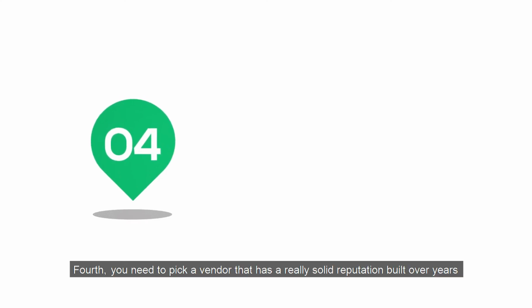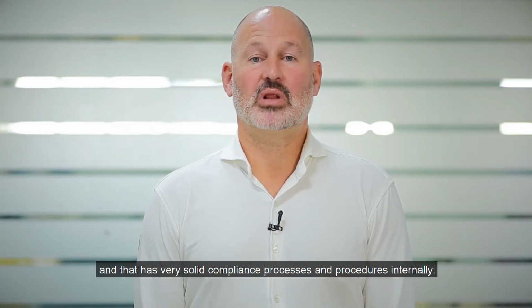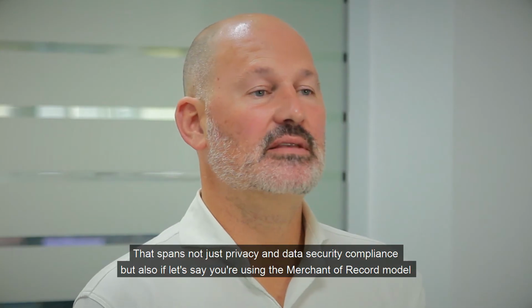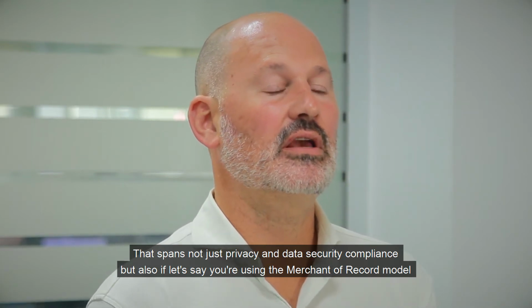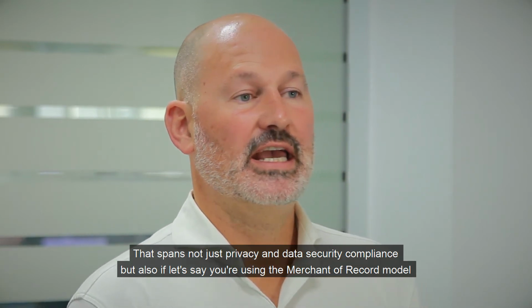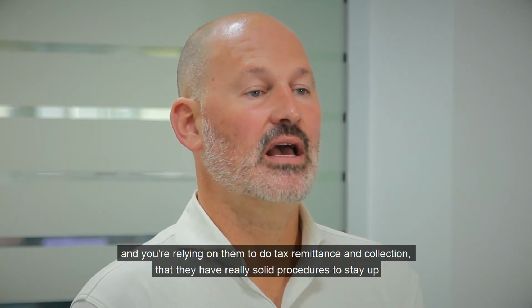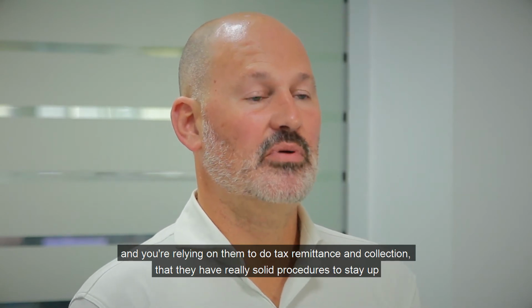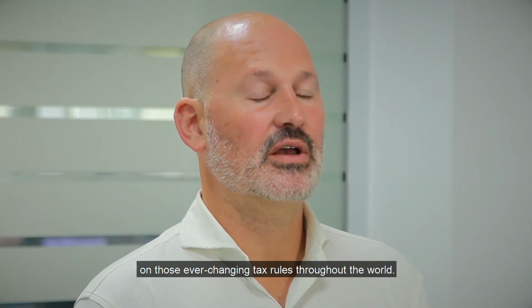Fourth, you need to pick a vendor that has a really solid reputation built over years, and that has very solid compliance processes and procedures internally. That spans not just privacy and security, data security compliance, but also if, let's say, you're using the merchant of record model and you're relying on them to do tax, remittance and collection, that they have really solid procedures to stay up on those ever-changing tax rules throughout the world.